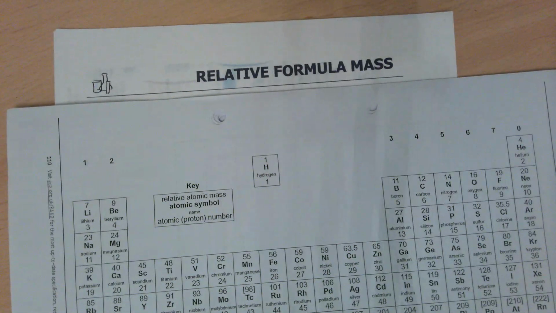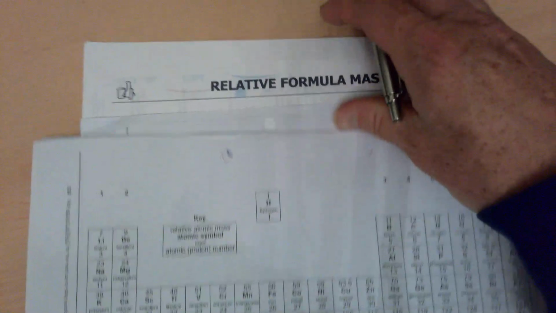Okay, so let's think about how we would do it. First of all, you need a periodic table. I've got a periodic table here. I've got the worksheet that we've shared with you in class, so you can see what we're doing.